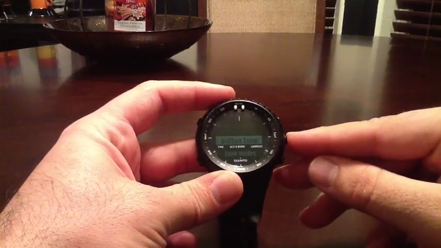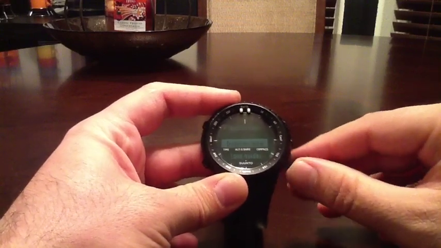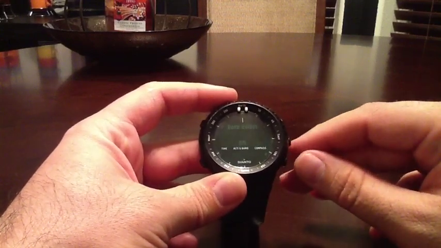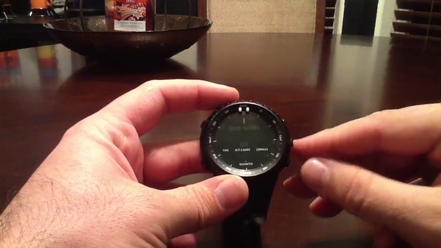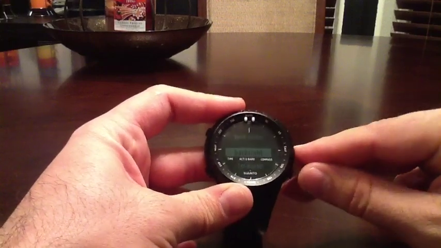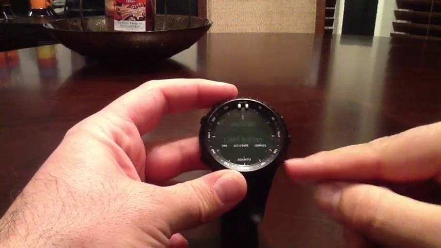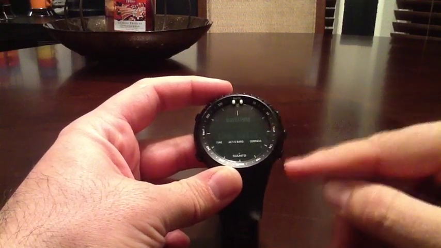General button tone, on or off. I prefer mine off. The tone guide, so if you start and stop something, things like that, it'll give you the tone, but not every time you push a button. The backlight, this is the light button down here. When you push that one, it lights up.